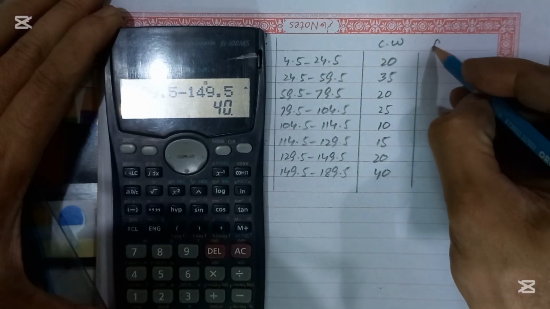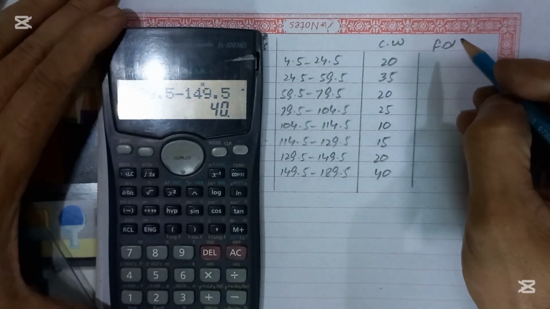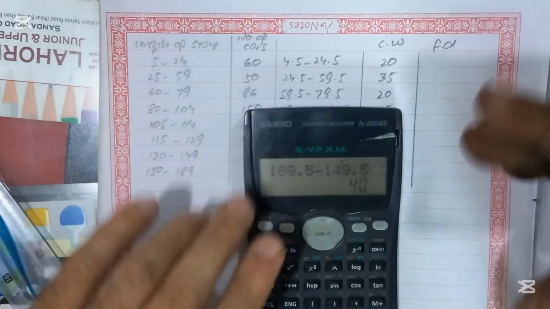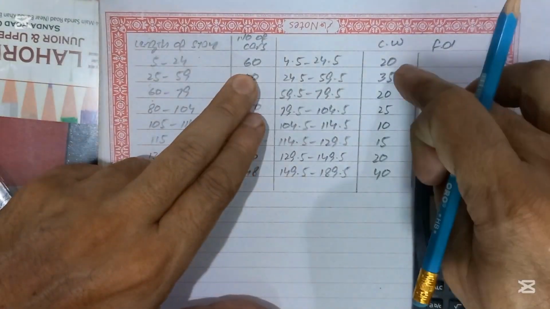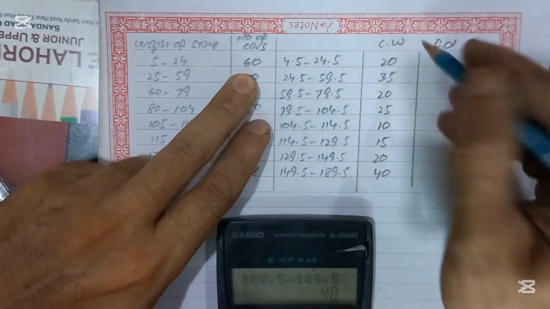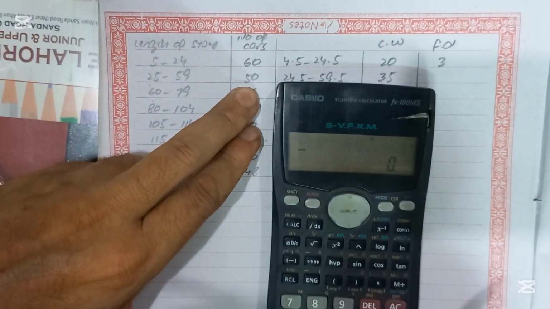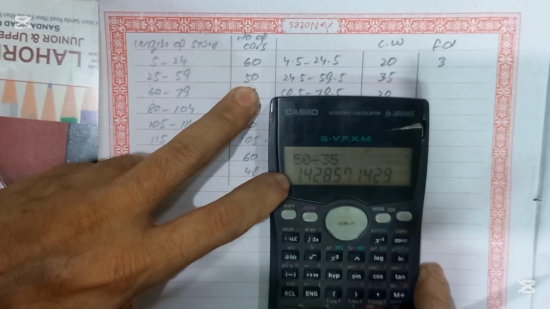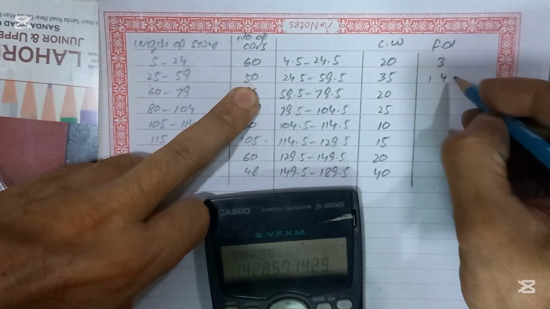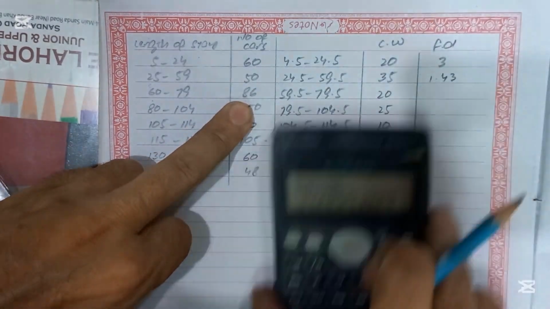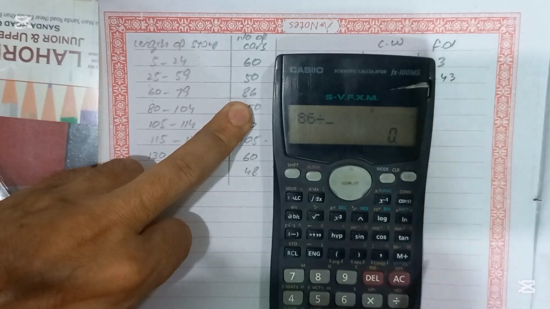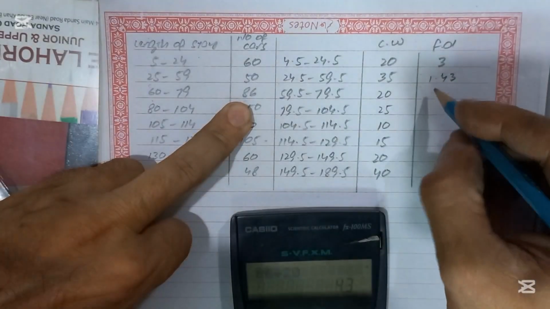And the final column will be frequency density, which is found by dividing frequency by class width. So 60 divided by 20 is 3. 50 divided by 35 is equal to 1.43. 86 divided by 20 is 4.3.